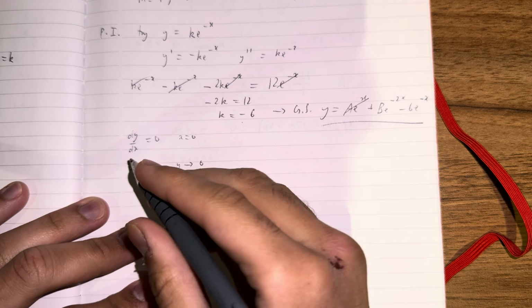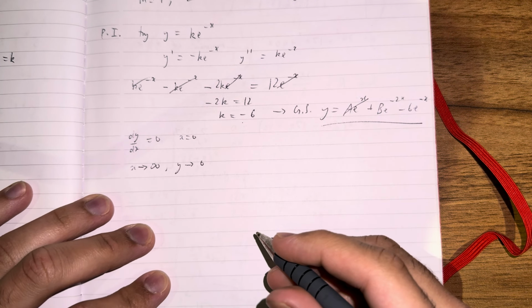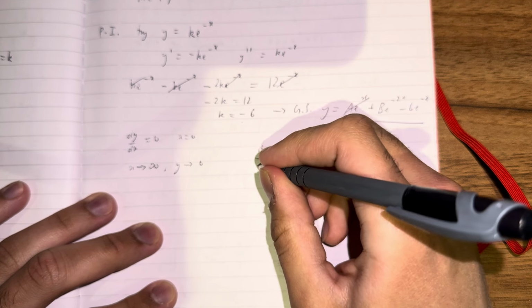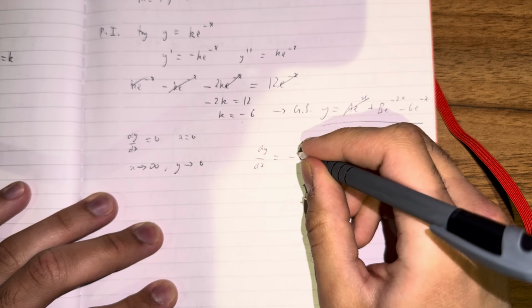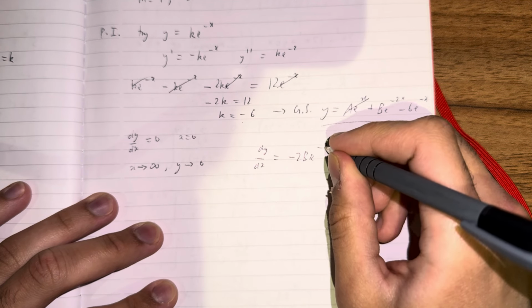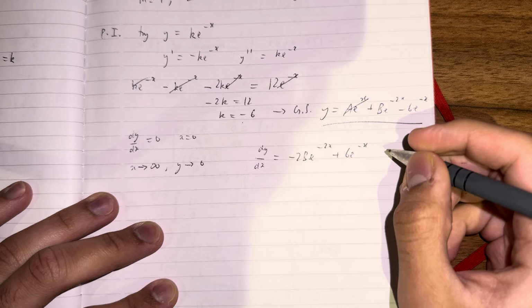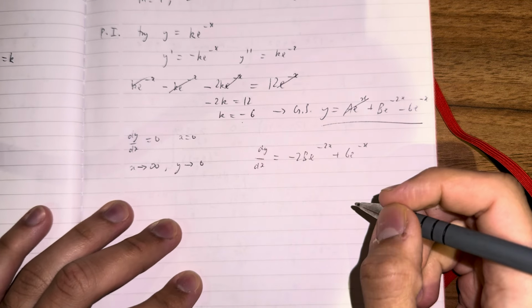Now we'll have to evaluate the first differential and calculate what b is. So we can say that dy/dx is equal to minus 2b e to the minus 2x plus 6e to the minus x, and when x equals 0, the whole expression equals 0.